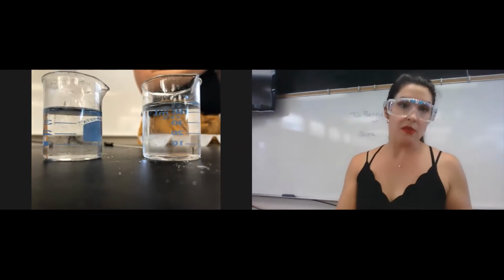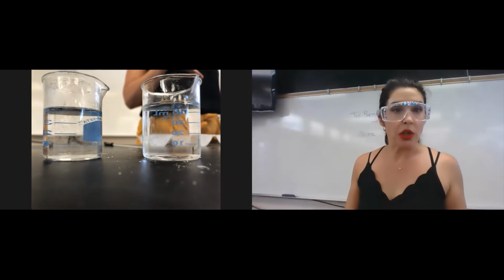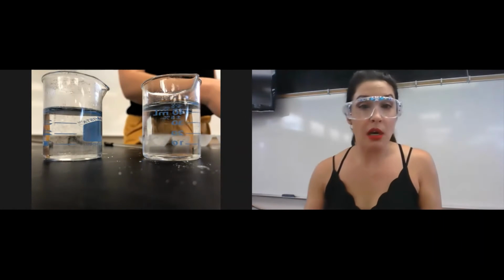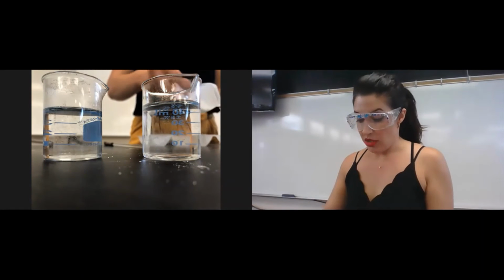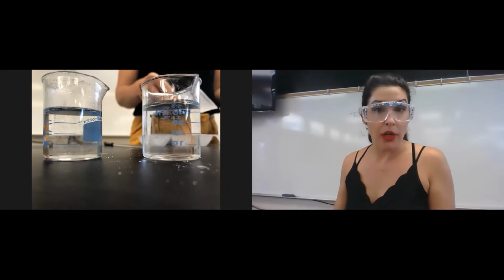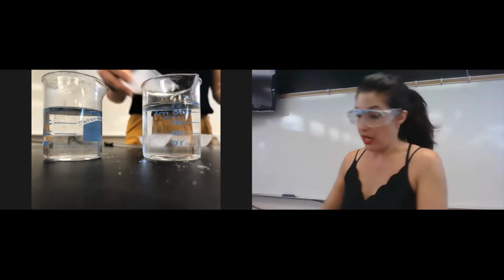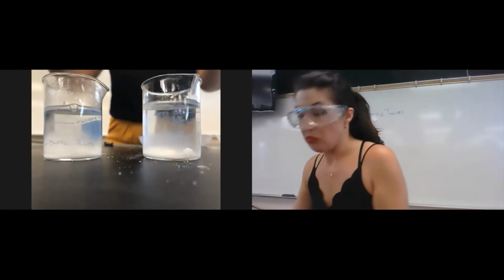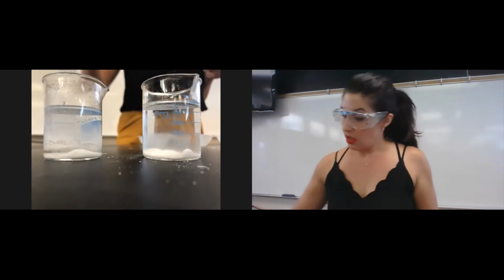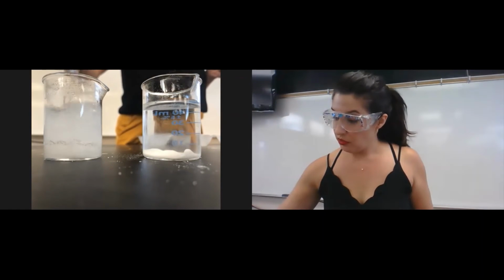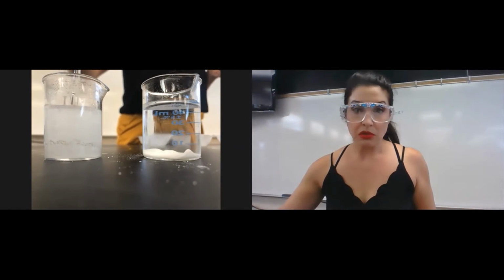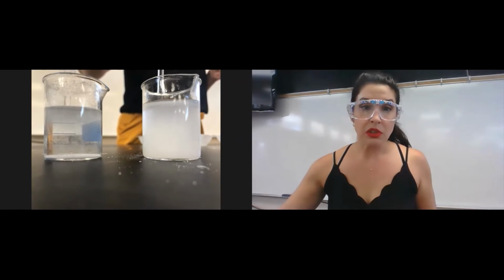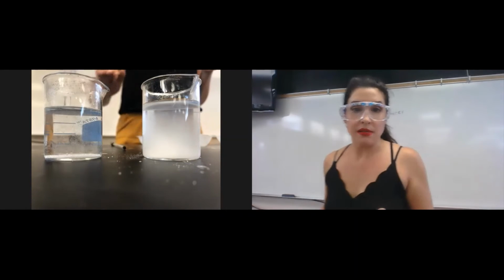So we're going to try this demonstration again, the hot water versus the cold water, with a different substance. This time I'm going to use baking soda, and we're going to see how well it dissolves. Again, I've measured out the exact same amount, put the same amount of water, and we're just trying to see if temperature is a factor. We're dumping them in. Give the hot water a stir. Give the cold water a stir.